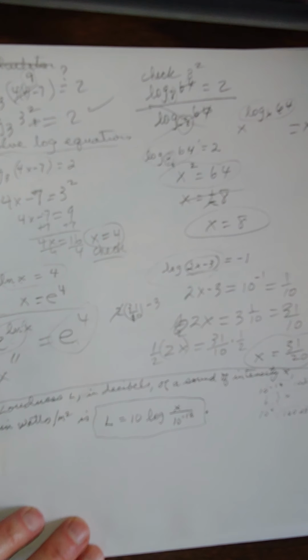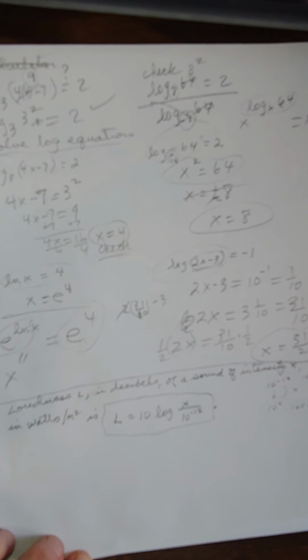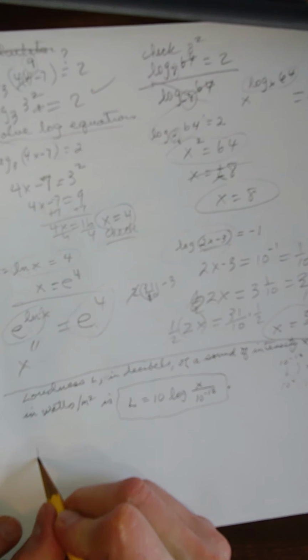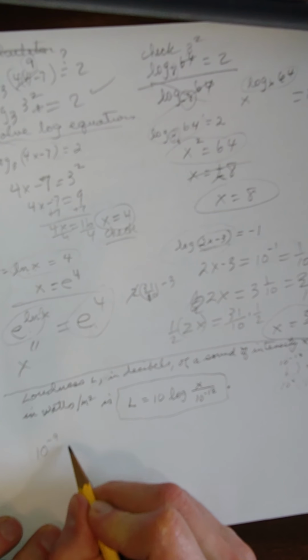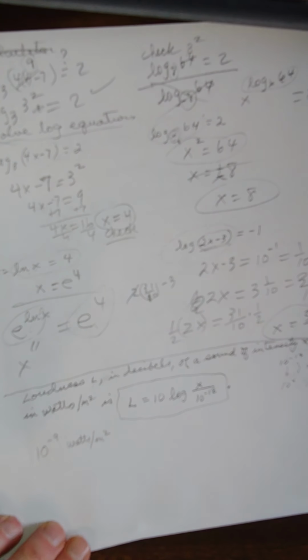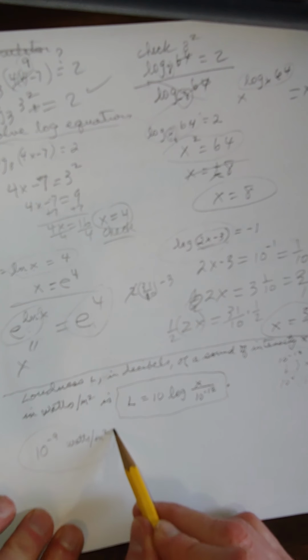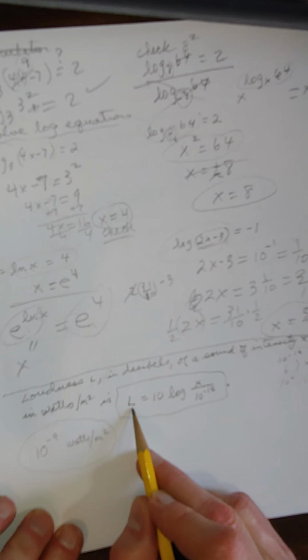Let's see. Here's a problem. There's one in the book, but I have another one here. I'm just going to read it. A dripping faucet has an intensity level of 10 to the negative 9th watts per meter squared. This is a dripping faucet, like in your bathroom, drip, drip. But that's the sound intensity. How many decibels are there in the sound of a dripping faucet? Convert that to decibels.